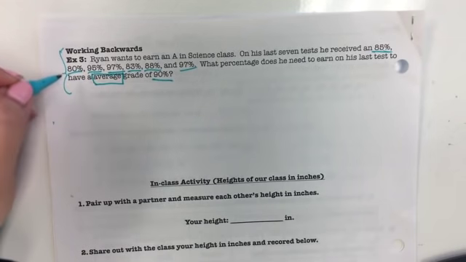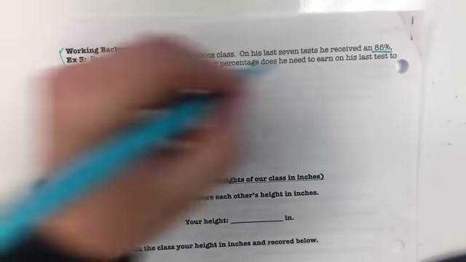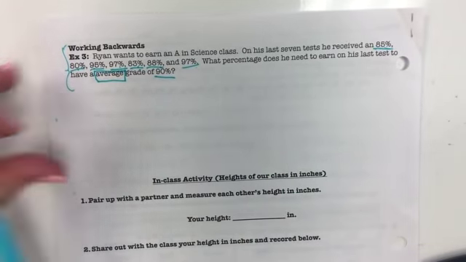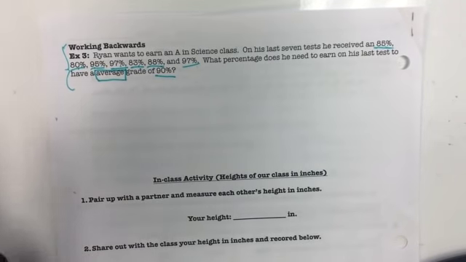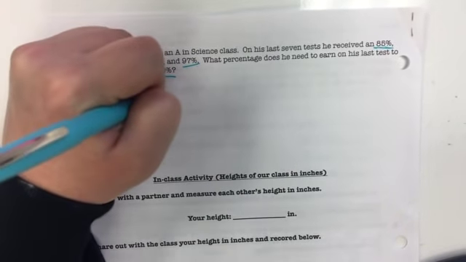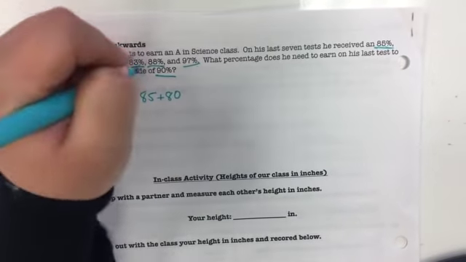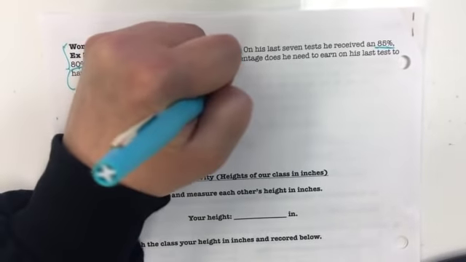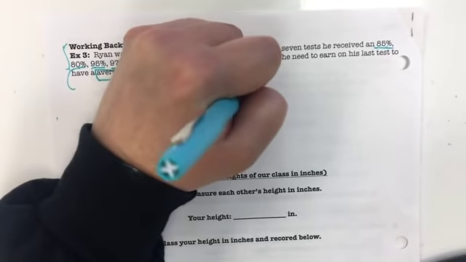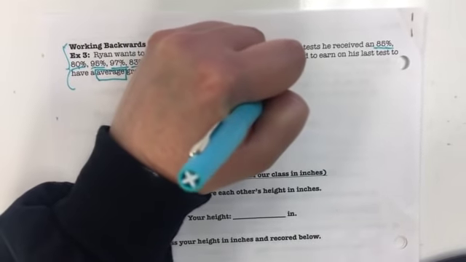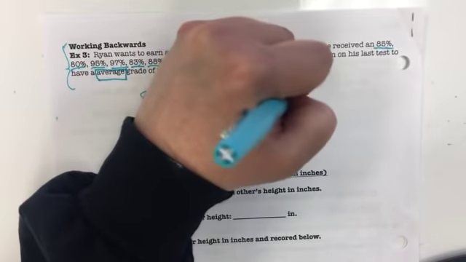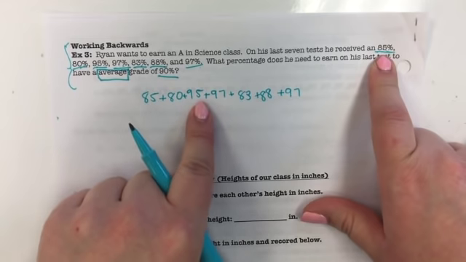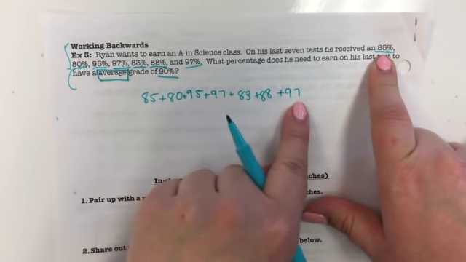Now to find the mean, we know that we're gonna have to add up all of these given test scores, and we know that there's one missing test score because there's still one more test that he's going to take. So what we can do is go ahead and add them up. 85 plus 80 plus 95 plus 97 plus 83 plus 88 plus 97. Let's just check, make sure I got them all. 85, 80, 95, 97, 83, 88, 97.